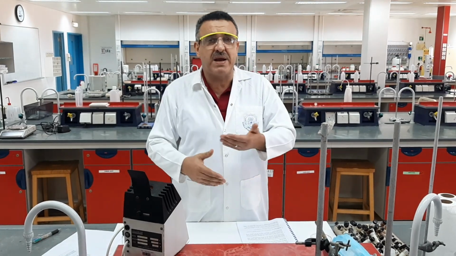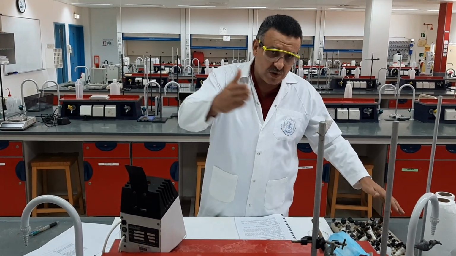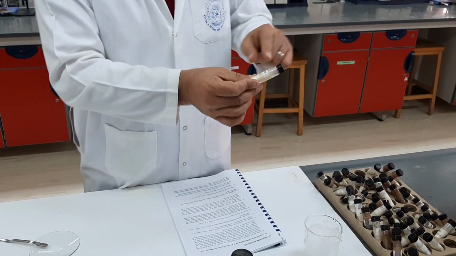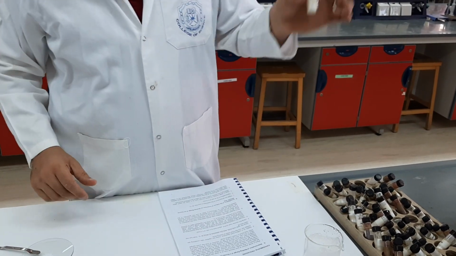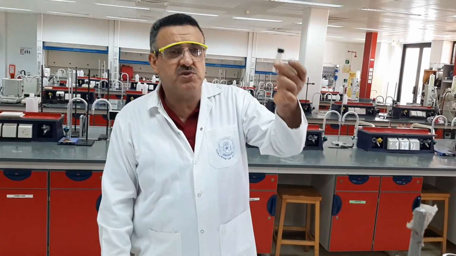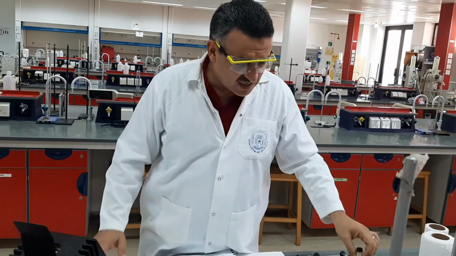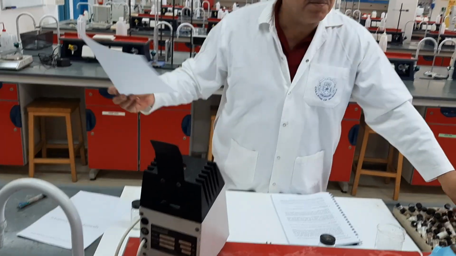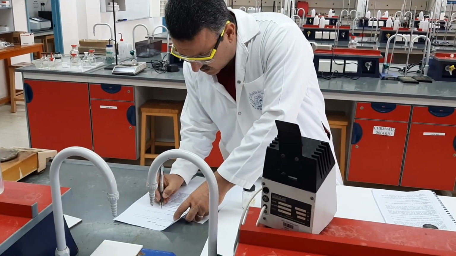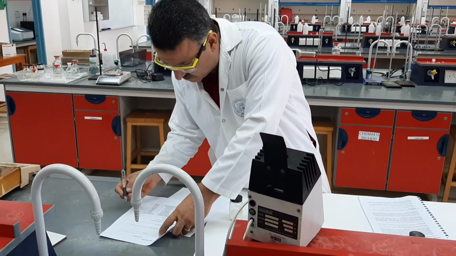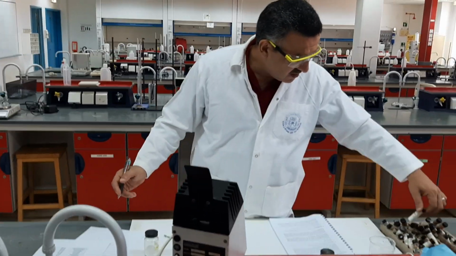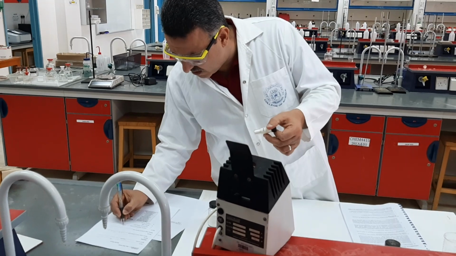After that, for your practice or training, you were supposed to take one of these unknowns and simply record the number. For example, here MP33, I am supposed to record this unknown compound in my sheet, and then determine the melting point of this compound. Let's say the unknown compound is MP33 or, for example, MP43.